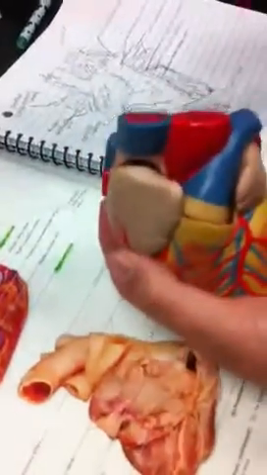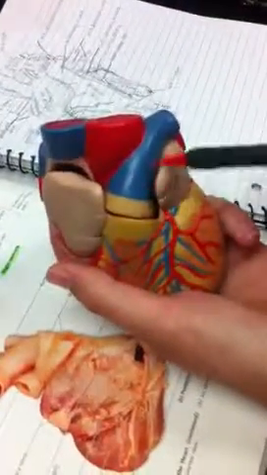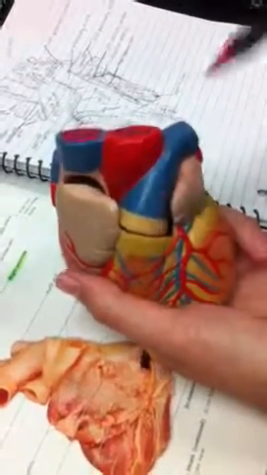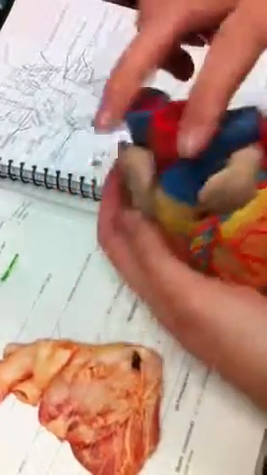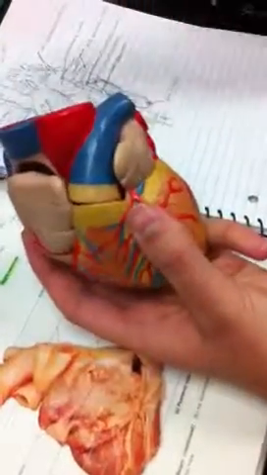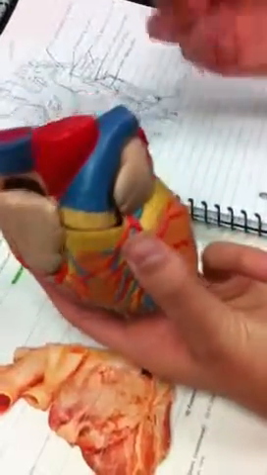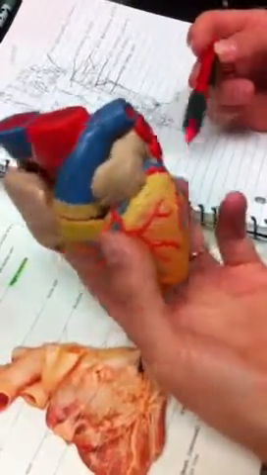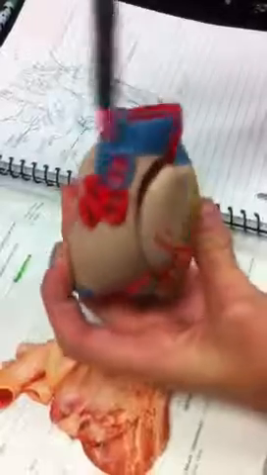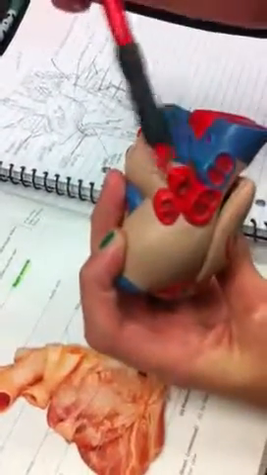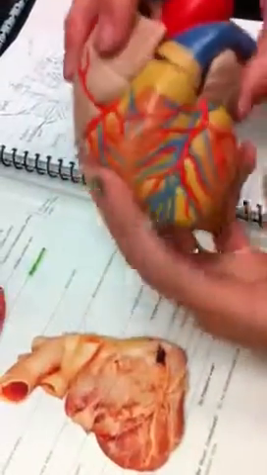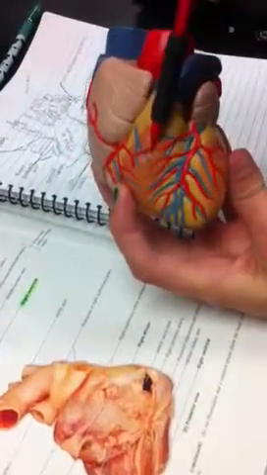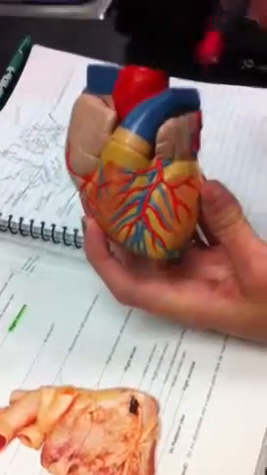Alright, next to the aortic arch we're going to have the pulmonary artery. This is the pulmonary trunk, and this is where the artery comes out. And right underneath the pulmonary artery we have the left pulmonary artery, and underneath it are the left pulmonary veins. They're right underneath there. And then of course on the right side, you have the right pulmonary veins and the right pulmonary arteries.